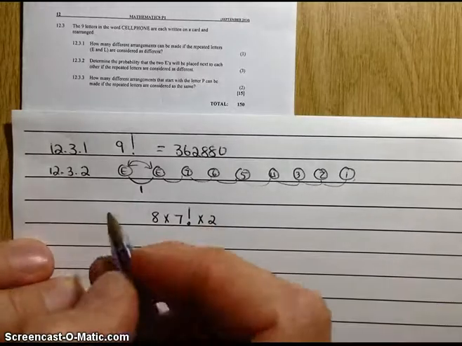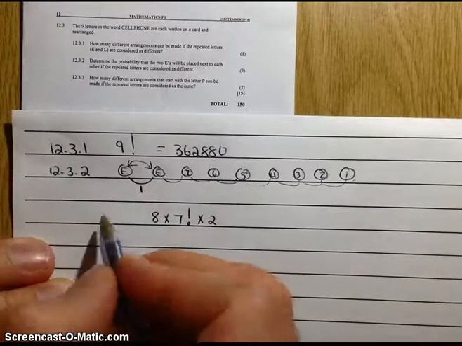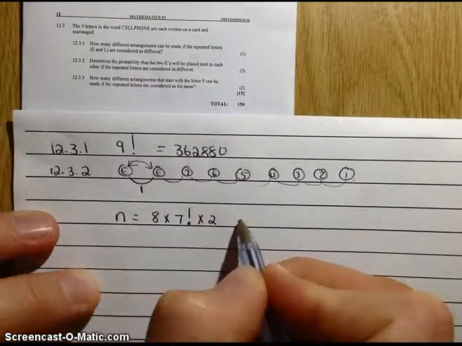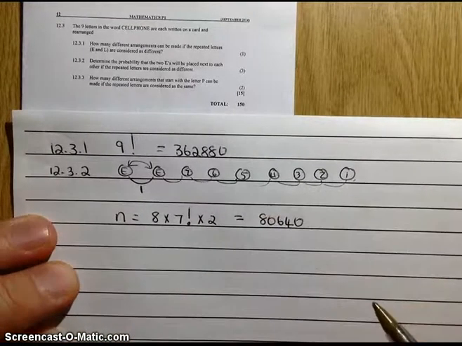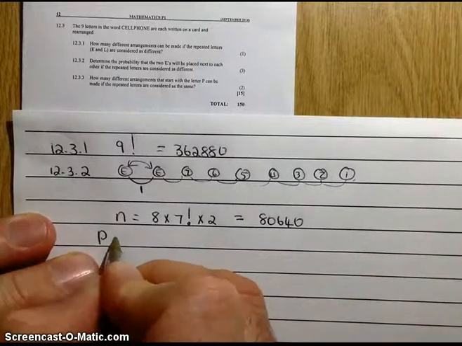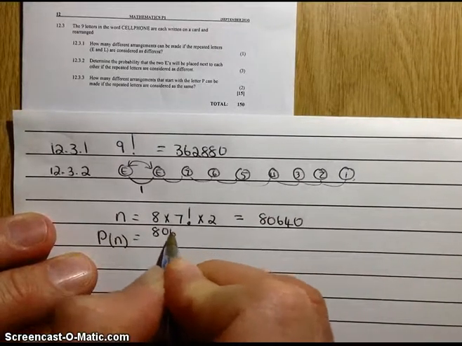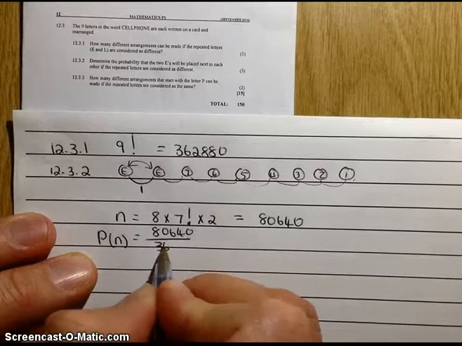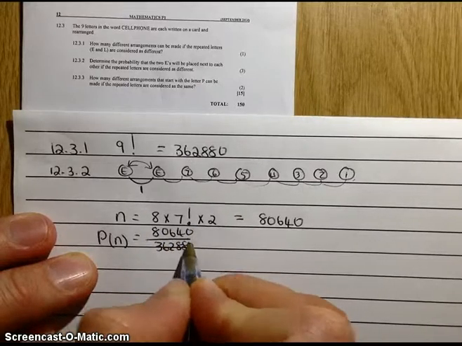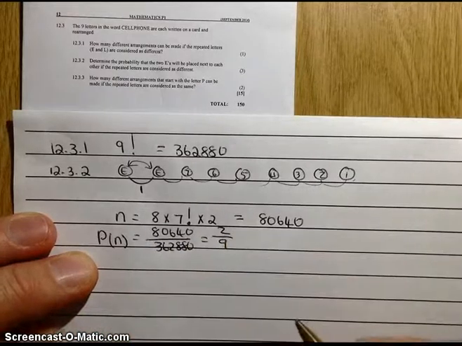So the number of options for the E's next to each other will be equal to that, which is 80640. The probability of that happening is then equal to 80640 over the answer in number 1, and that works out to be 2/9.